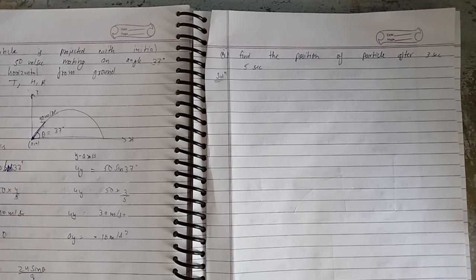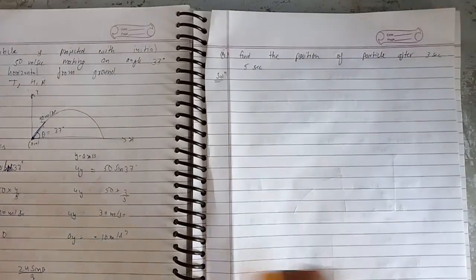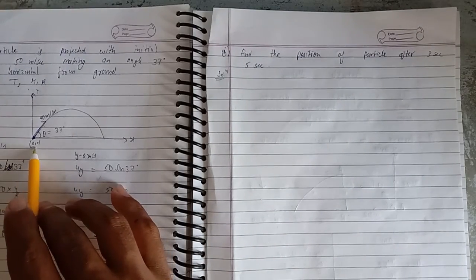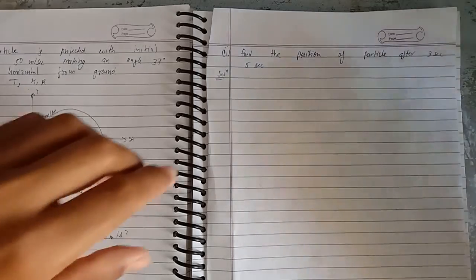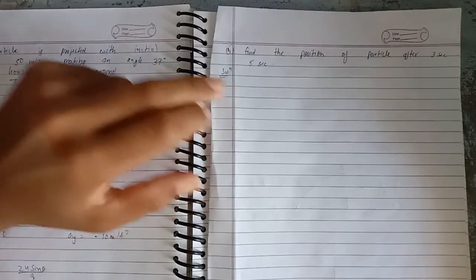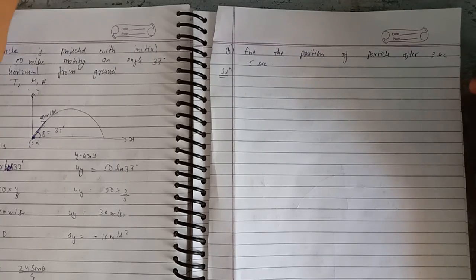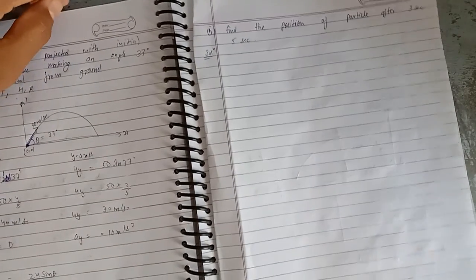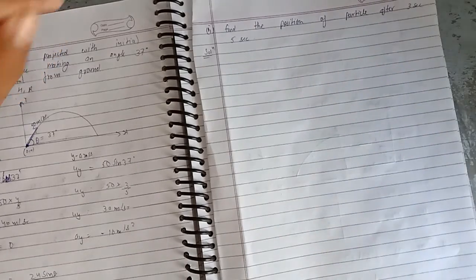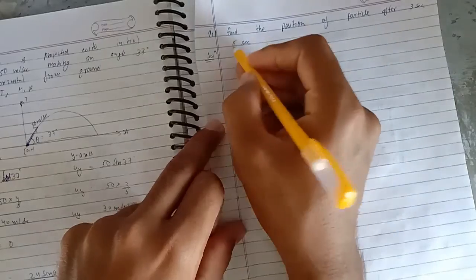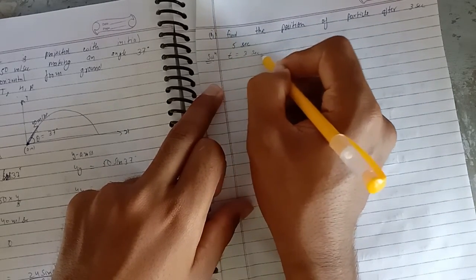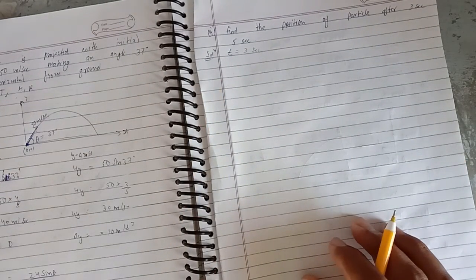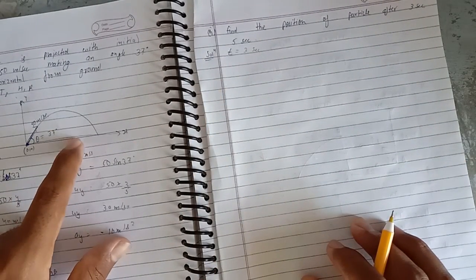Okay, now this is the second part of the previous question. Find the position of the particle after 3 seconds and 5 seconds. The particle starts from origin 0, 0, and we have to find the position of the particle. Here the direct formulas do not work, so we have to use the basic equations of 1D. So position of particle at t equals 3 seconds.